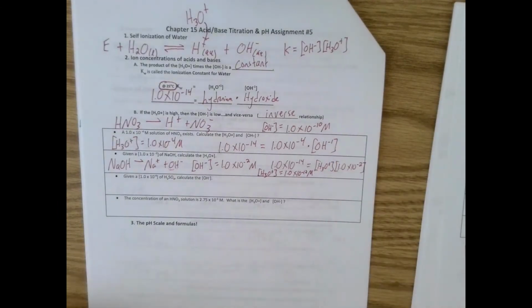molar. Yes? I don't get why we're solving for hydronium when it's not in the equation. So we'll talk about it in just a second. That's a good question. Now, questions on just getting the number answer.